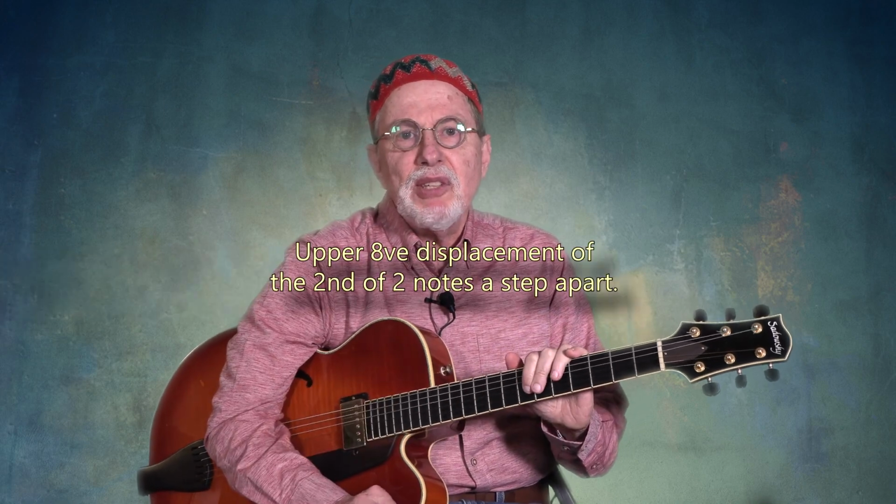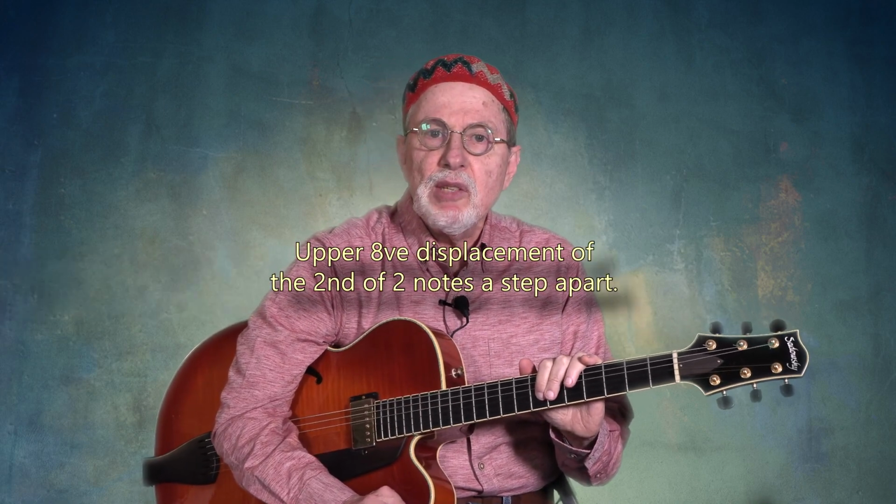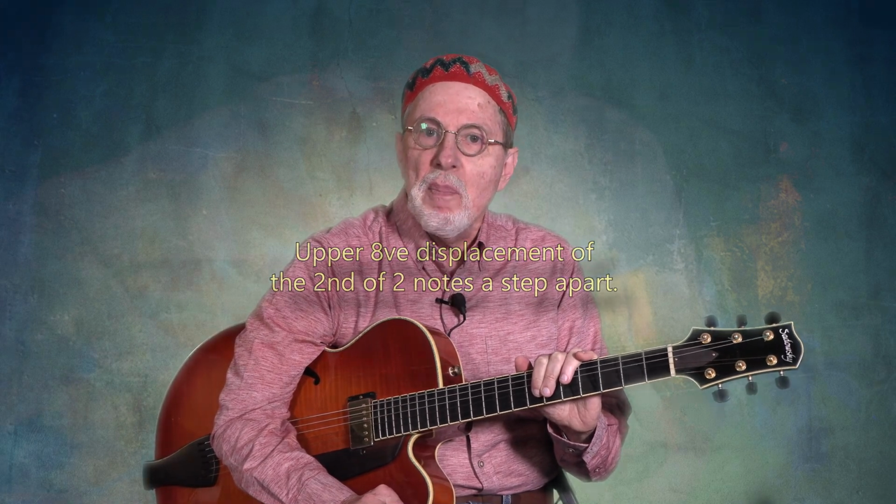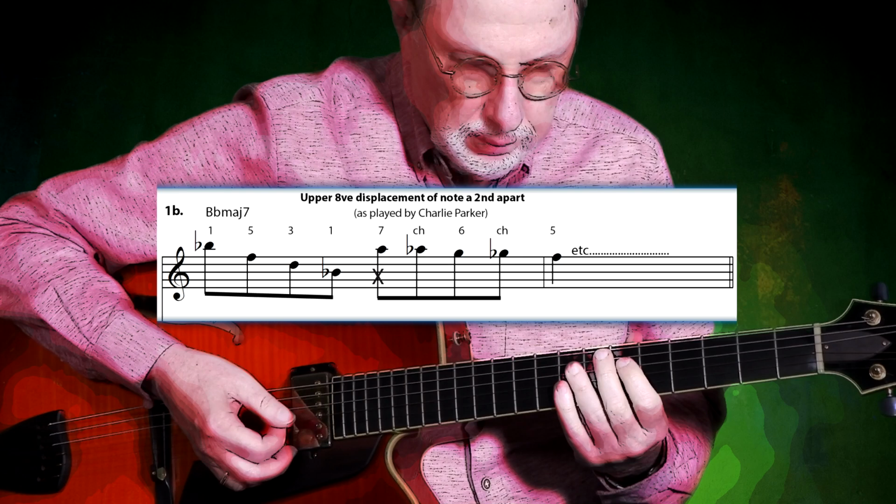So there you have a classic Charlie Parker line based on upper octave displacement of the second of two notes a step apart. Notice how it extends the range and adds a change of direction to an otherwise line that sounds like a one-way combination of arpeggio and scale. And you can see an X in place of the note that begins the displacement.